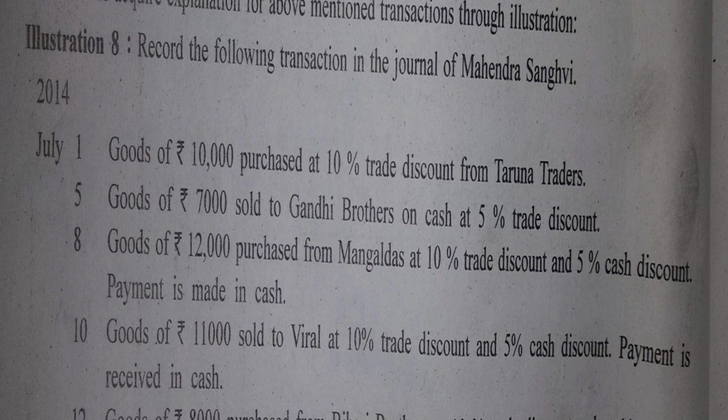So what is the net amount of goods? It is obviously 6,650. 7,000 minus 350. 350 is 5% of 7,000. So we are clear with the amount.